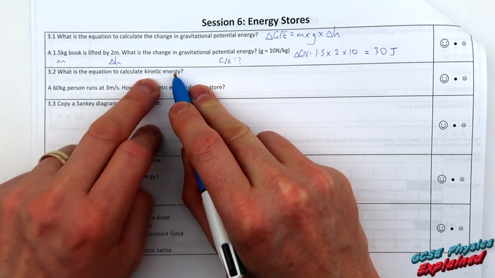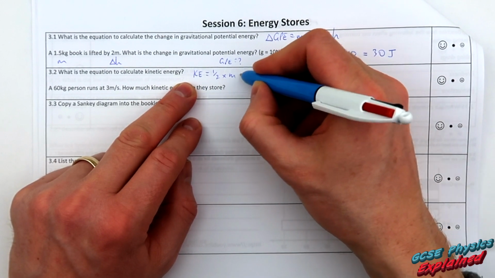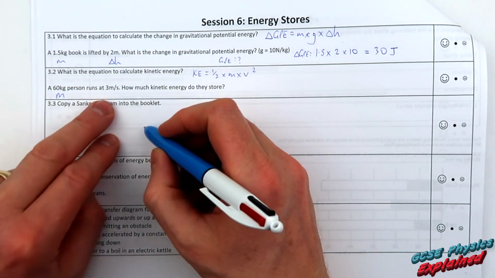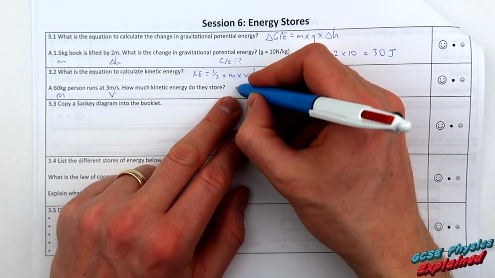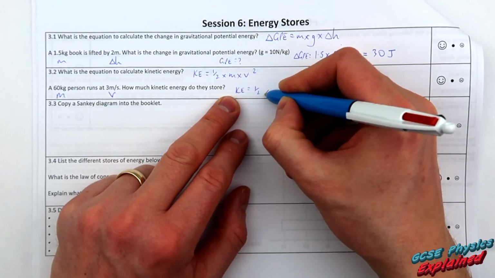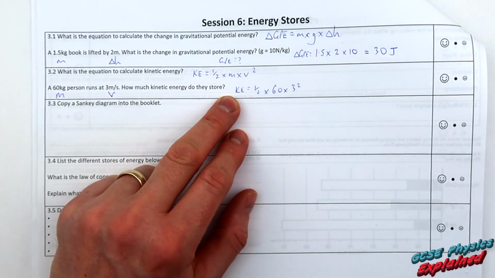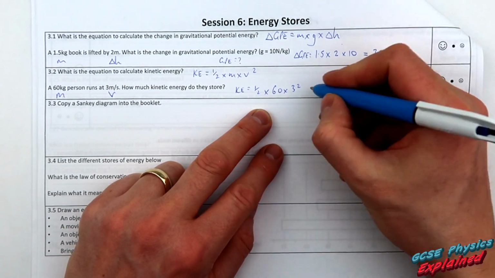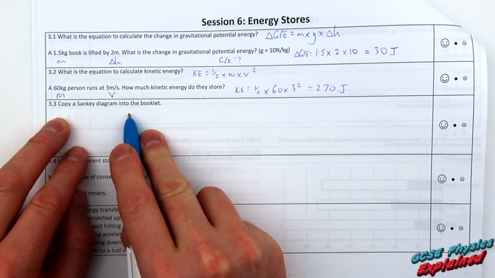What is the equation to calculate kinetic energy? Kinetic energy equals a half mv squared, half times mass times velocity squared. A 60 kilogram person, so that's the mass, runs at 3 meters a second, that's the velocity. How much kinetic energy do they store? Kinetic energy is a half times their mass times their velocity squared. Remember to square the velocity first. So 3 times 3 is 9, times 60, and then half it. 270 joules.